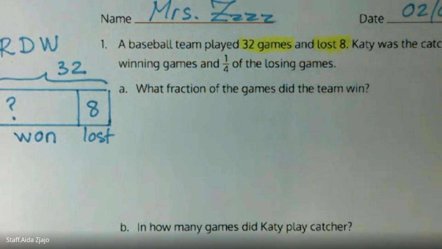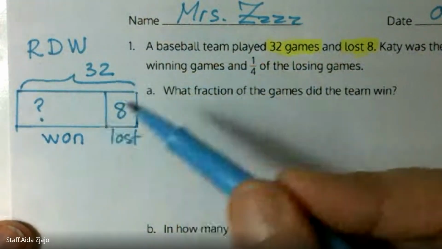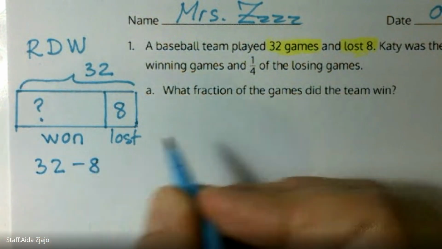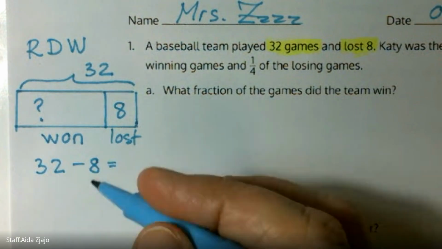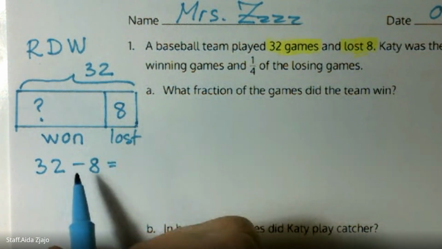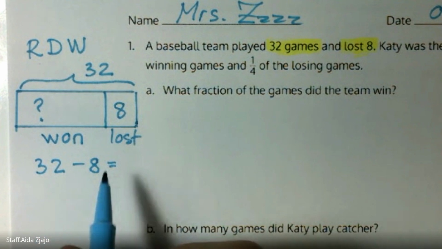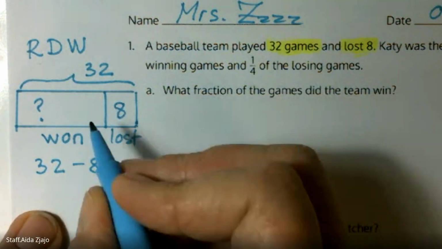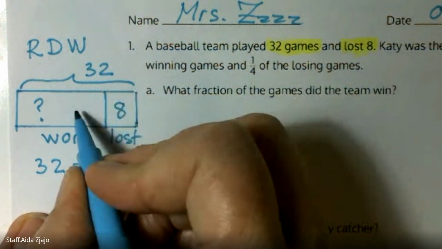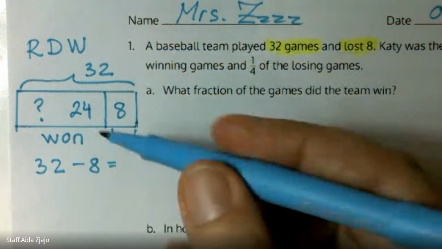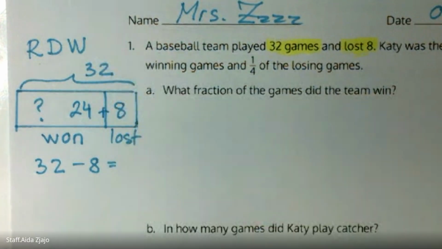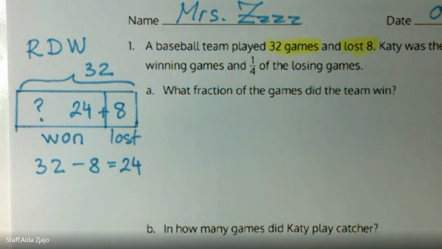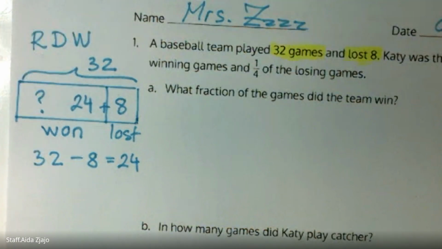Okay. So that's easy to find. 32 minus 8. You can think about 30 minus 8, that is 22, plus 2 is 24. So the win should be 24 because 24 plus 8 is 32. So that is 24.